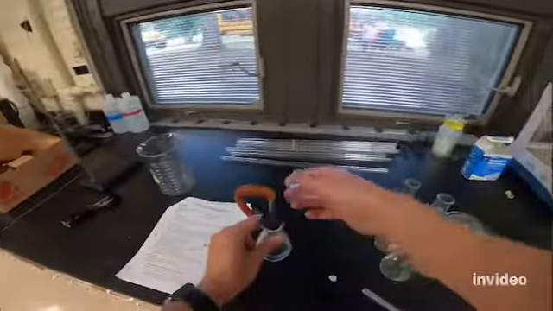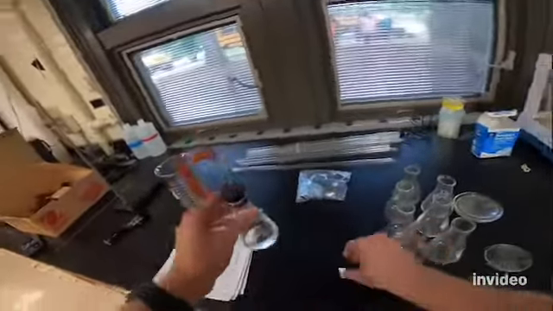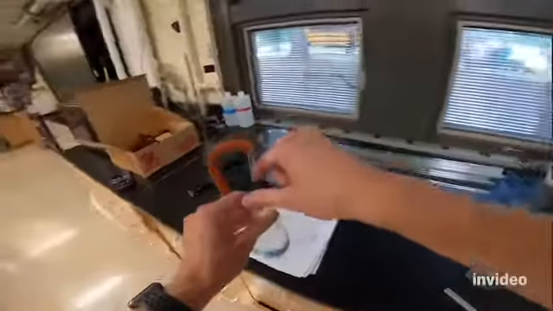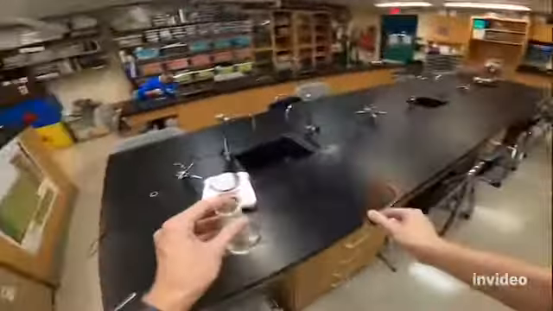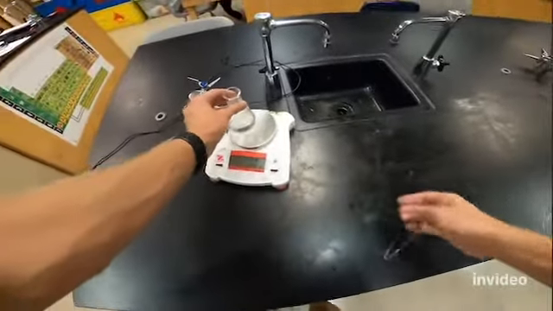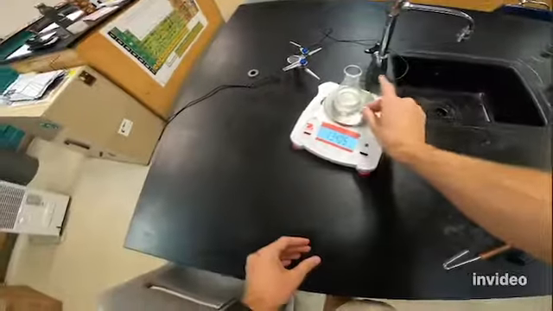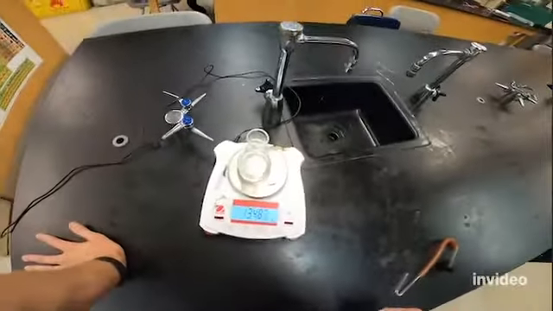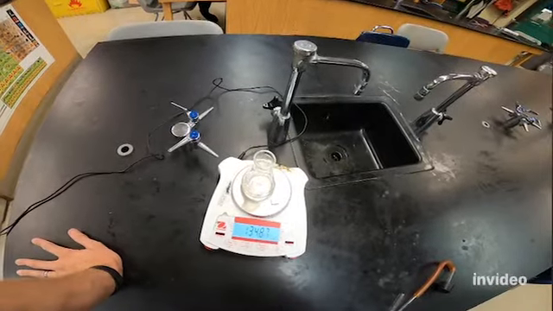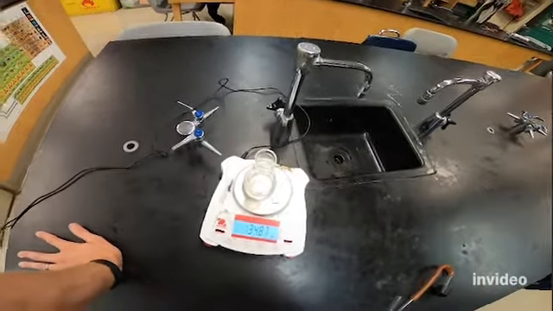I've got my flask and some water in it. So I'm gonna take this and I'm gonna first record the mass of this. So there's my mass before. So it says 134.87.